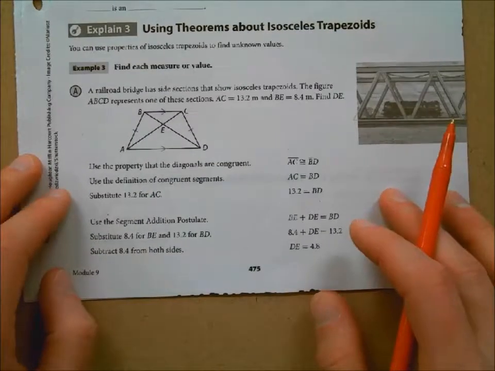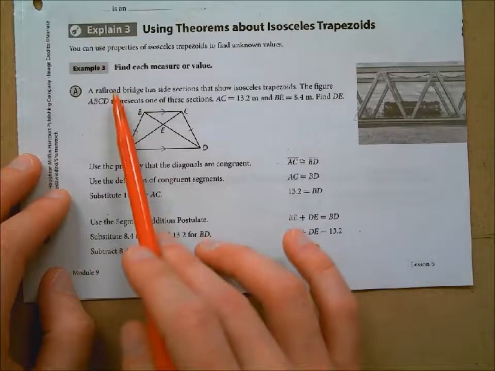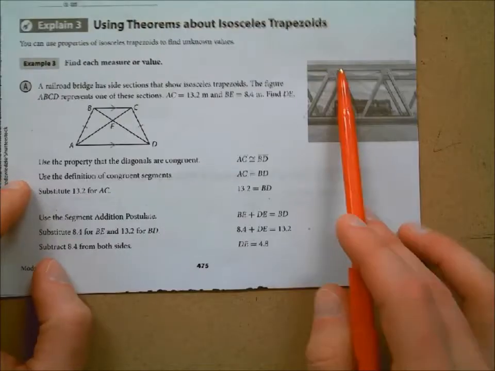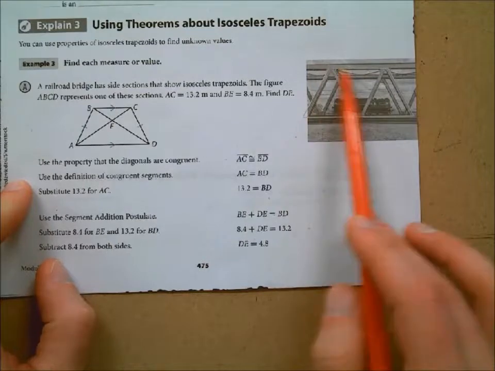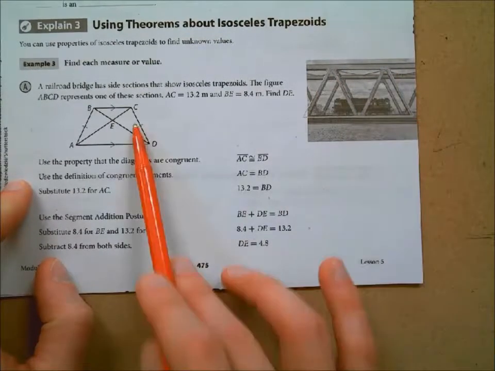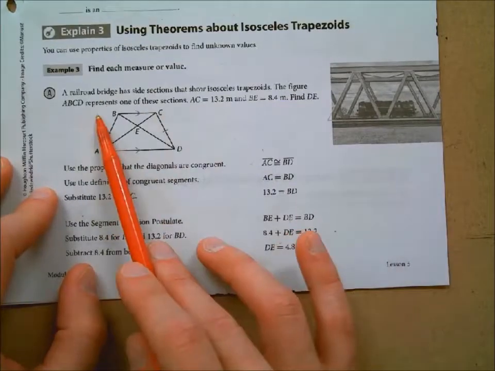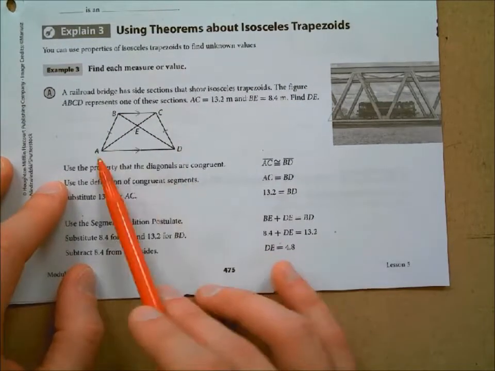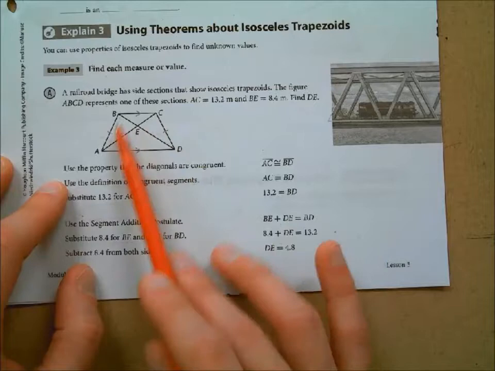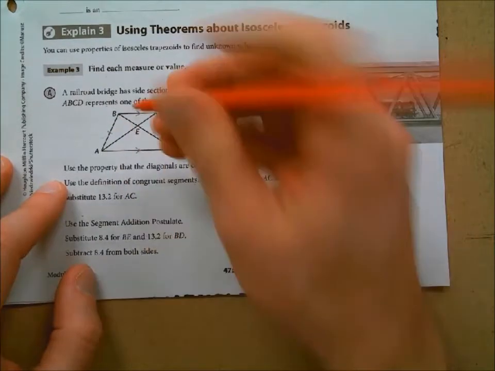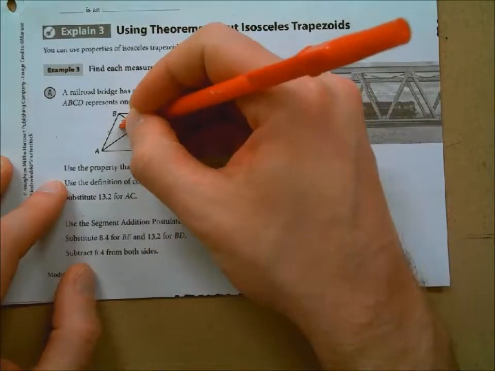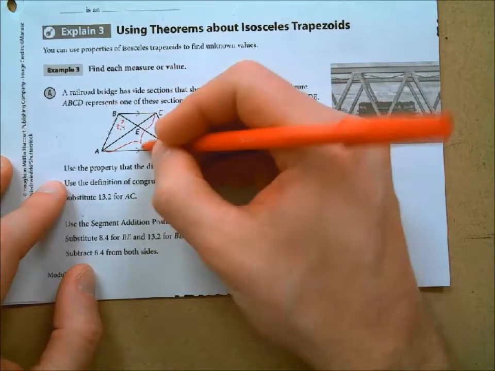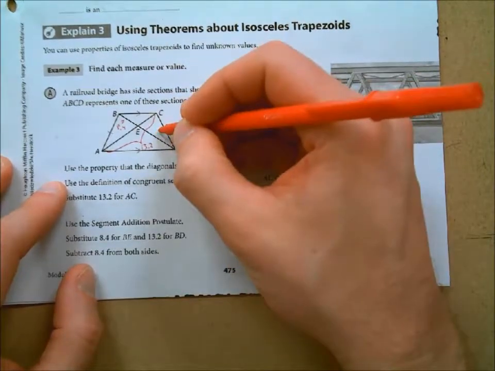So a railroad bridge has side sections that show isosceles trapezoids. So you can see there's the railroad bridge right there, and there's the isosceles trapezoid right here. The figure ABCD represents one of these sections. AC is 13.2 meters. B to E is 8.4 meters. So this section right here, 8.4. The full length here, 13.2. So how can we find the length of DE?